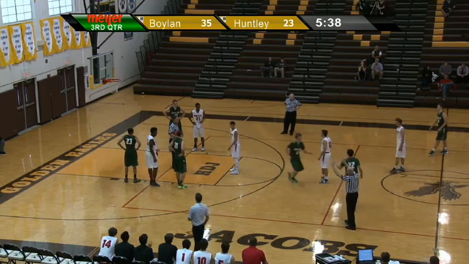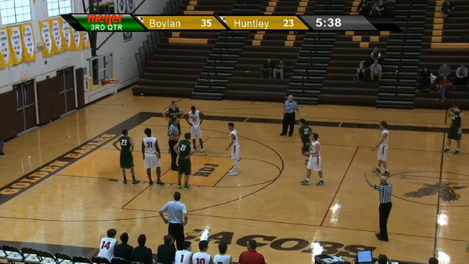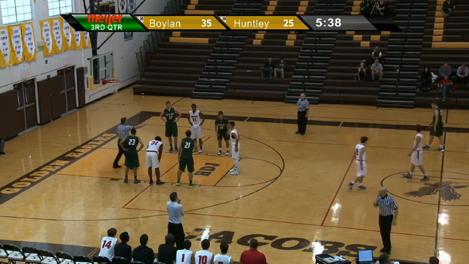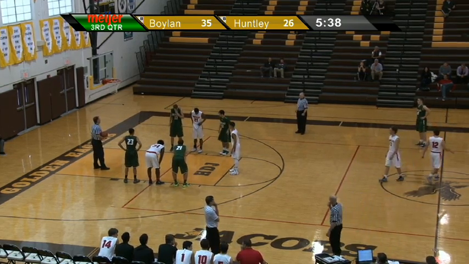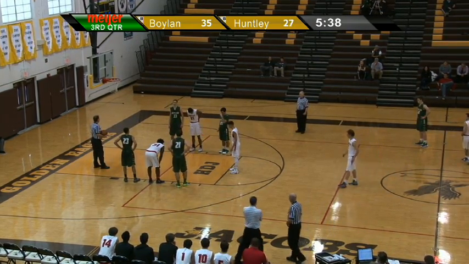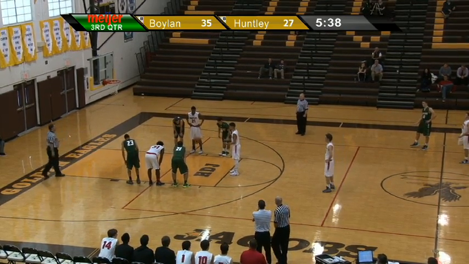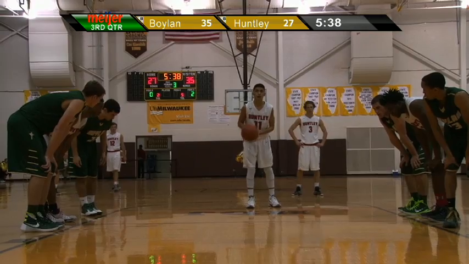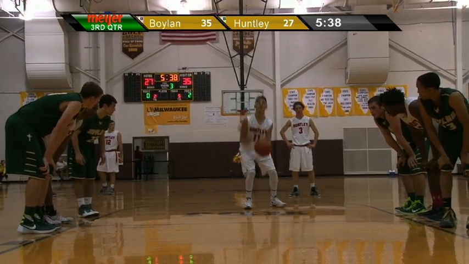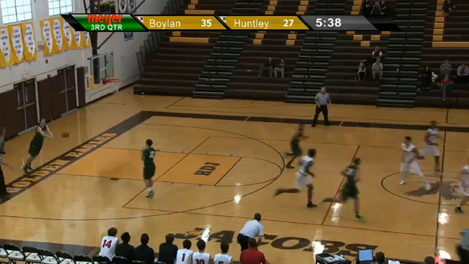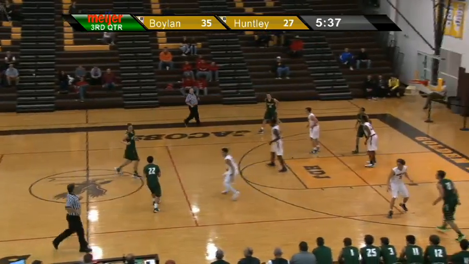McDermott's third foul, so he'll leave the game, and Reed Roulette will enter the game now for Boylan. Normally for Huntley, Larry Oladipo wears number 22 and Matthew Sang wears number 24, but at 5 minutes before the game started, they switched numbers. So Sang is now 10 and Oladipo is 31. Free throw is good. And now Boylan with the basketball after the lead's been trimmed to 7.